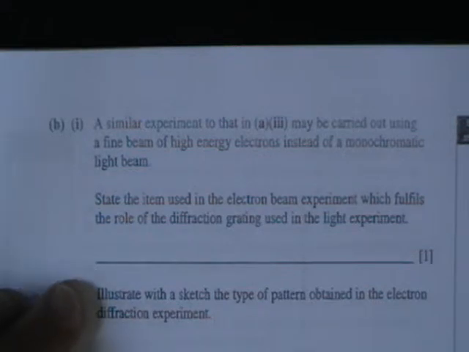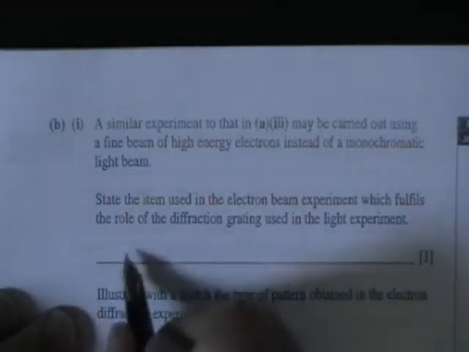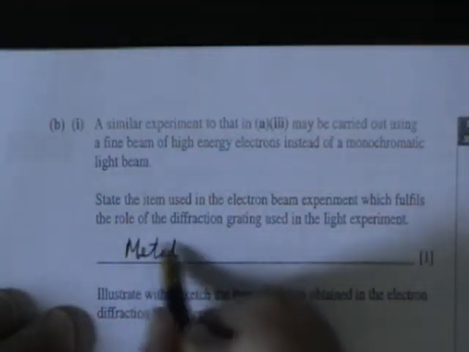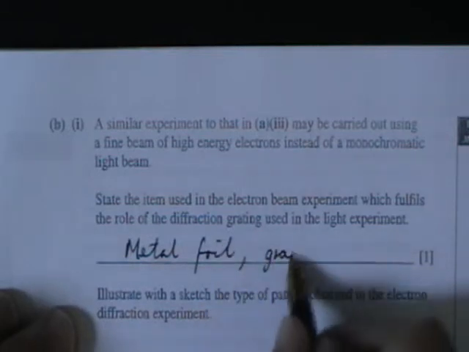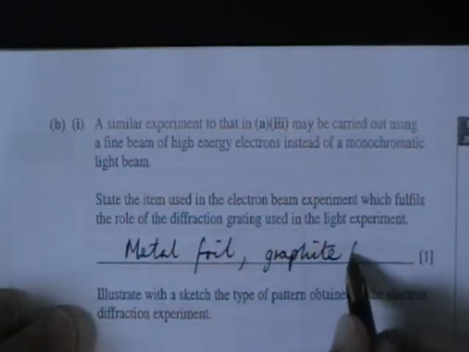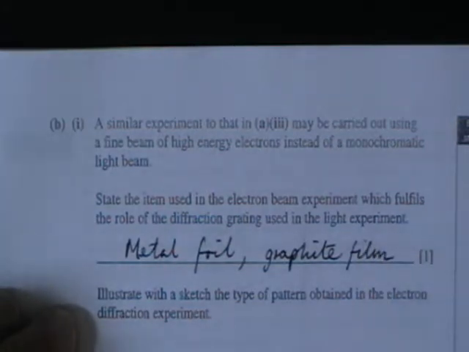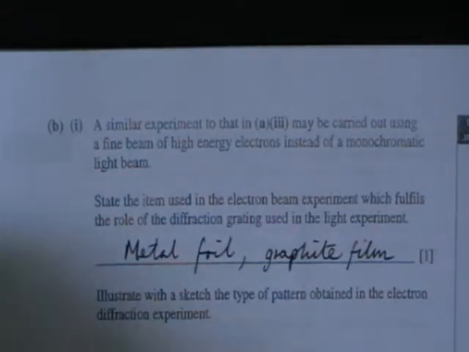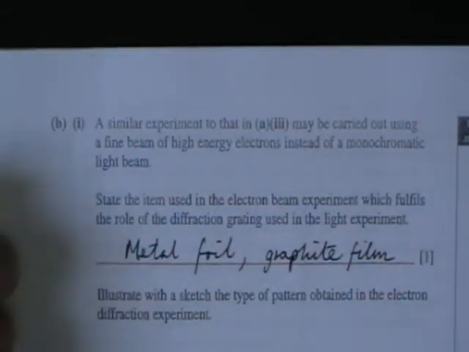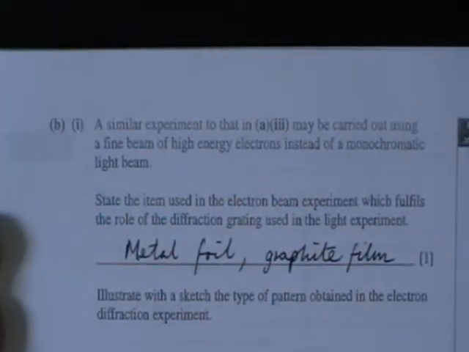So here, rather than using a diffraction grating, what we have is a metal foil, or in the original experiment it was a graphite film. Right, so a metal foil or a graphite film, and that's because the spacing between the atoms within the graphite film, or between the metal foil excuse me, are about the same size gap between those as the wavelength of electrons which are accelerated at that.